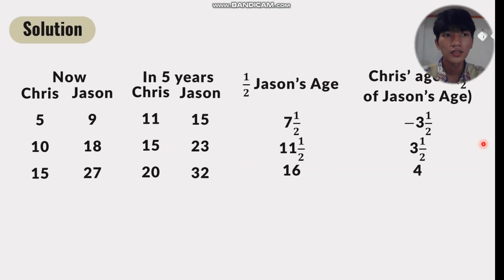And the solution. And this is the error check table. If Chris's age is 5, then Jason's age is 9, because the ratio of Jason's age to Chris's age is 9 to 5. In 5 years, Chris and Jason's ages will be 10 and 14.